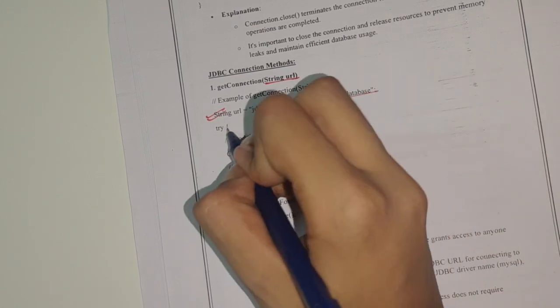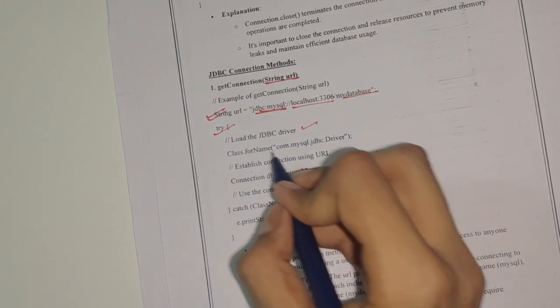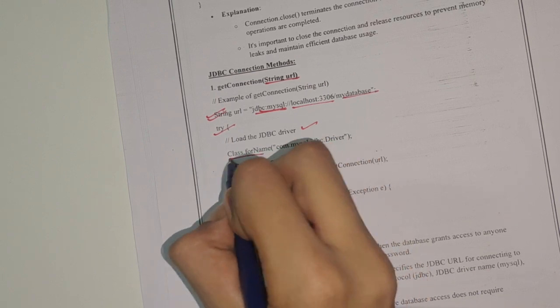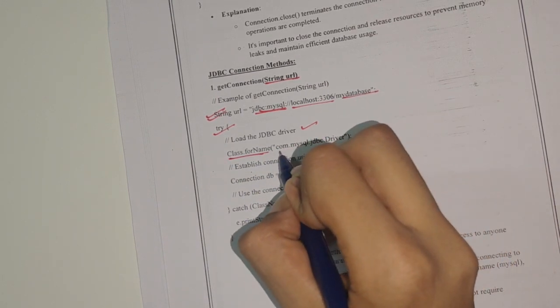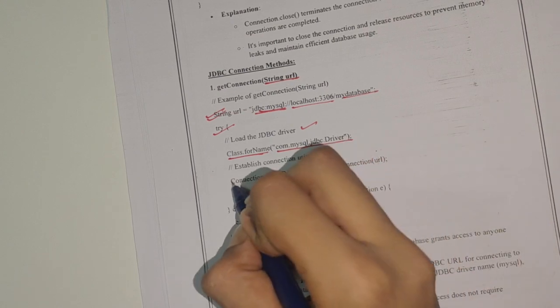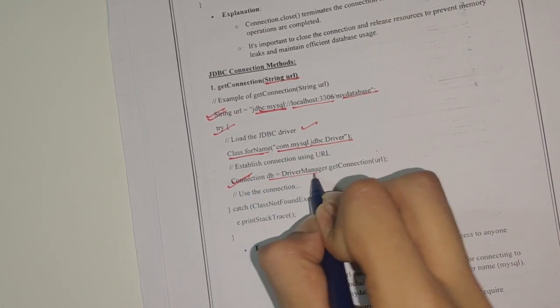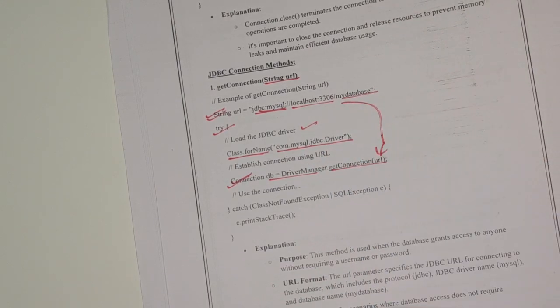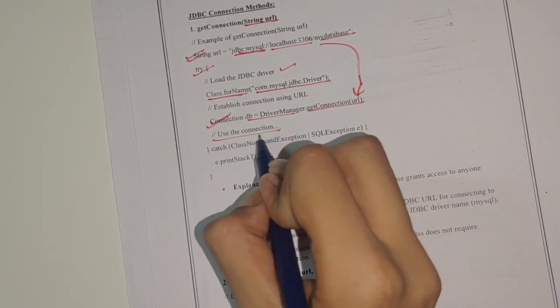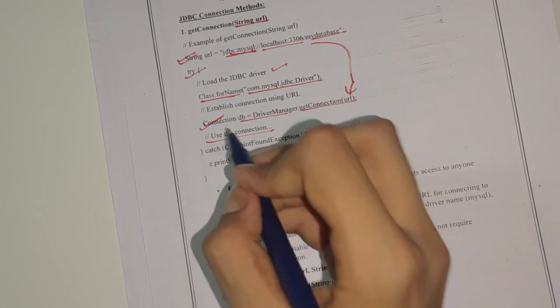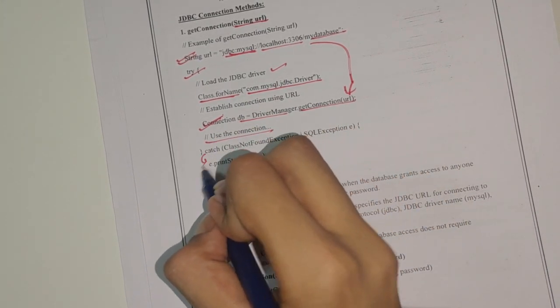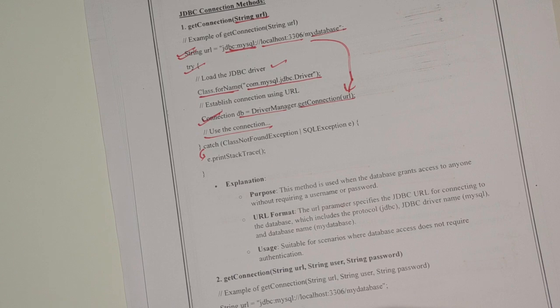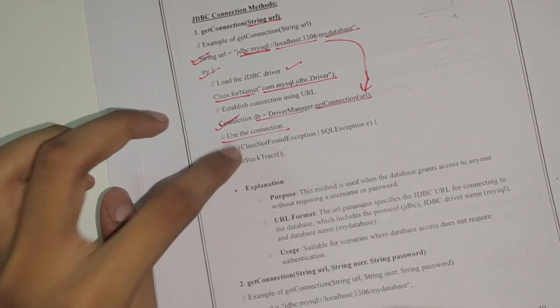Okay. Once it is done, you try to load the JDBC driver. For JDBC driver loading, we use the Class.forName method, which takes the path of the JDBC driver. Then you establish a connection. Connection DB is DriverManager.getConnection with the URL, the same URL which is passed here. Then we use this particular connection to perform some sort of operation.